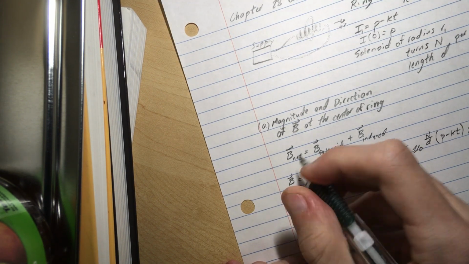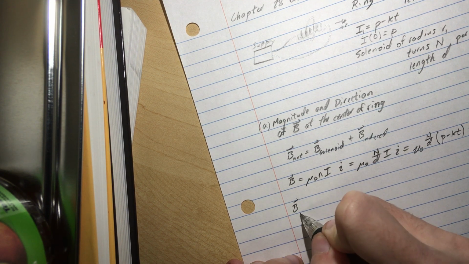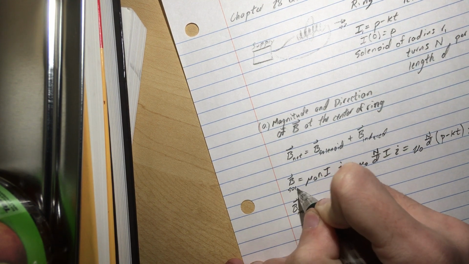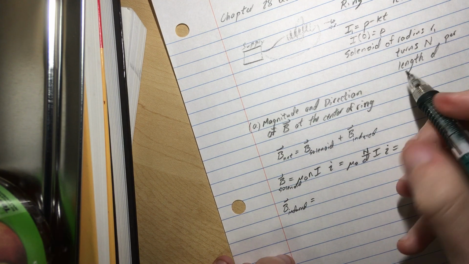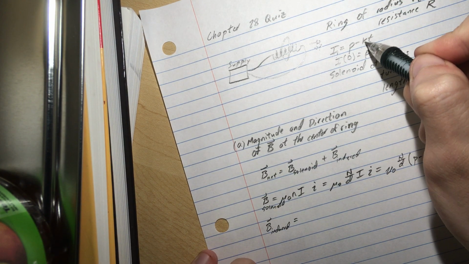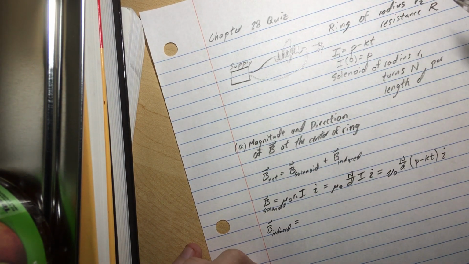We now have to figure out what the magnetic field is from the induced current. We're told and shown by this equation that the current is going to be slowly dropping, which means that the magnetic field is going to be decreasing.